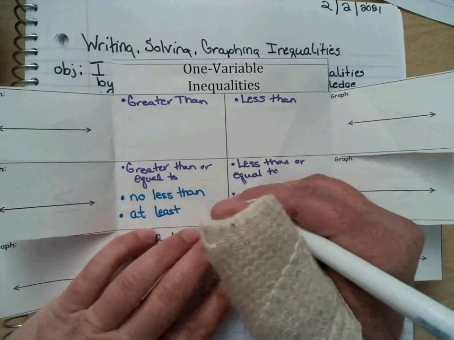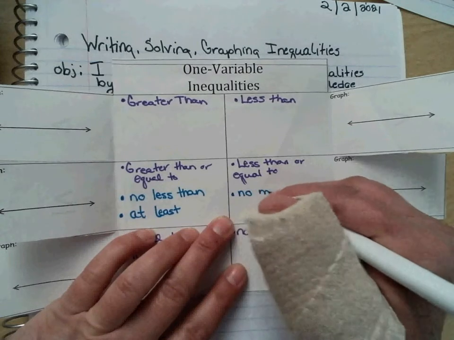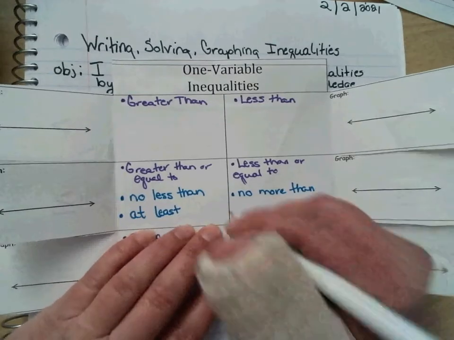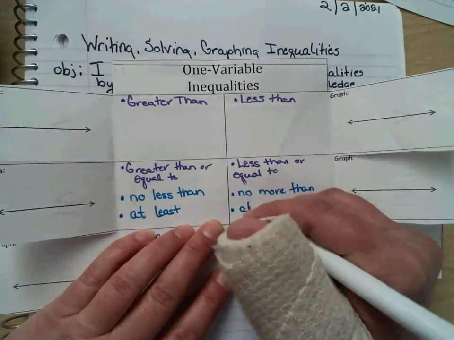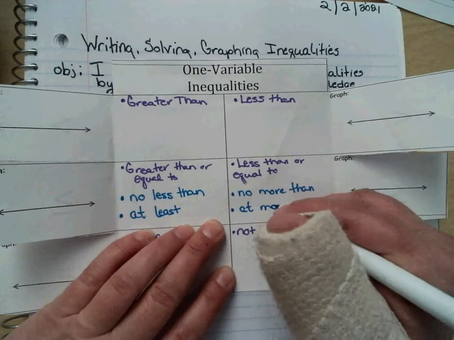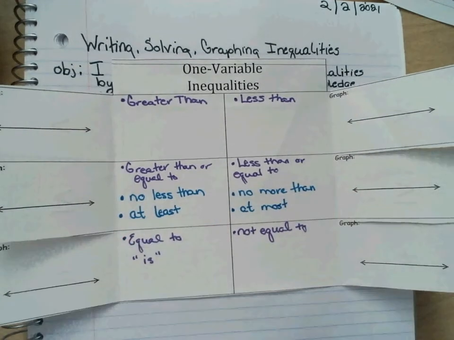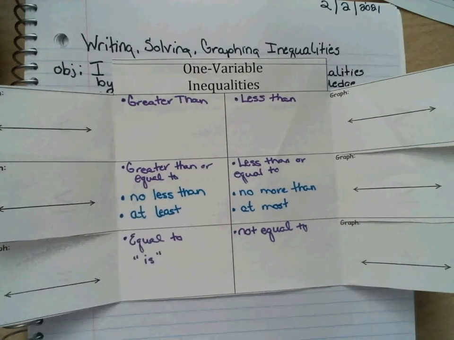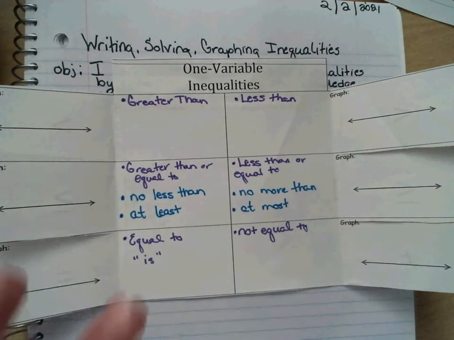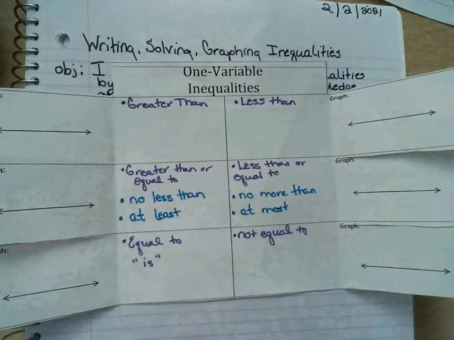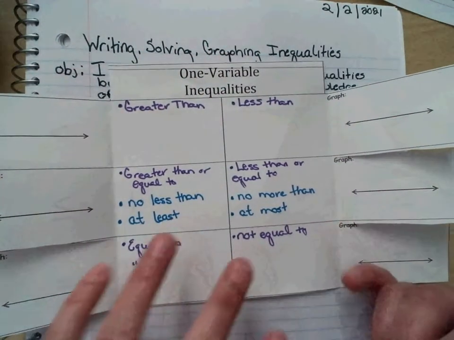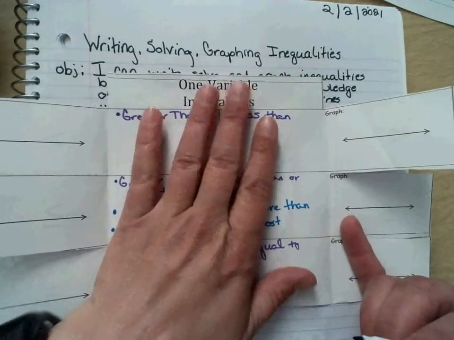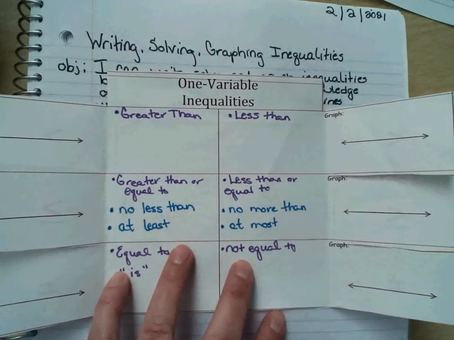So then let's move to the right here. This one is no more than. It's also at most. So if Miss Lewis says at most you will solve 11 problems, that means that it's going to be less than or equal to 11 problems. Okay? So when we go to understanding inequalities, this is the information that we need to know. Okay? When we're writing inequalities, this is what we need to know. Writing and understanding goes right here in this center part.